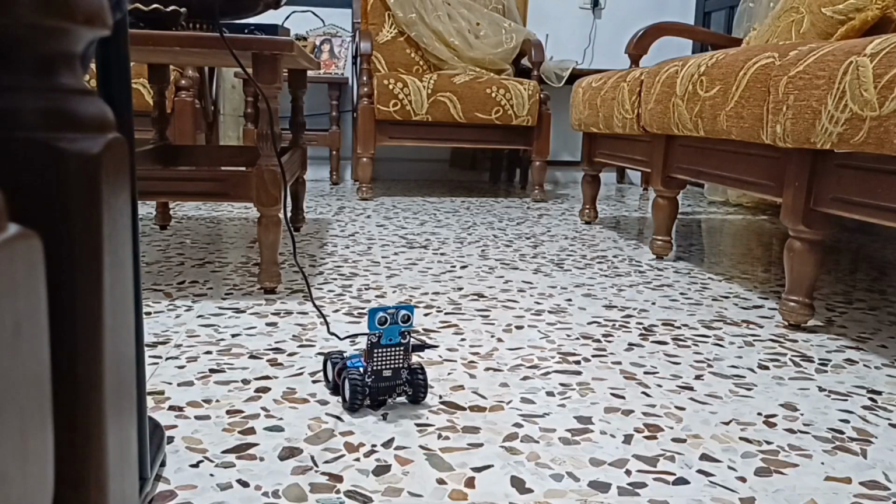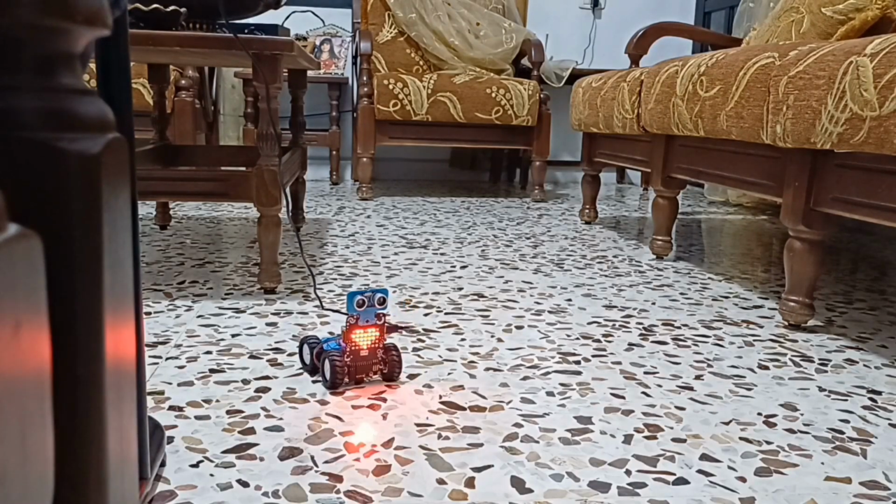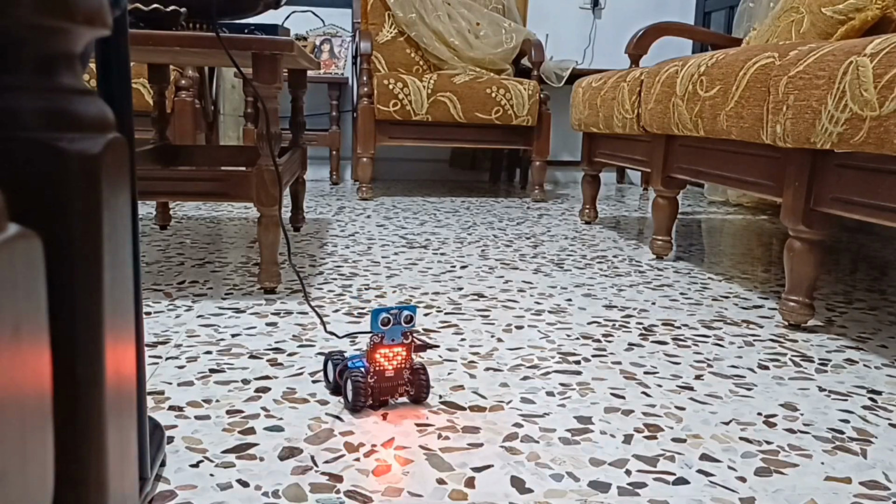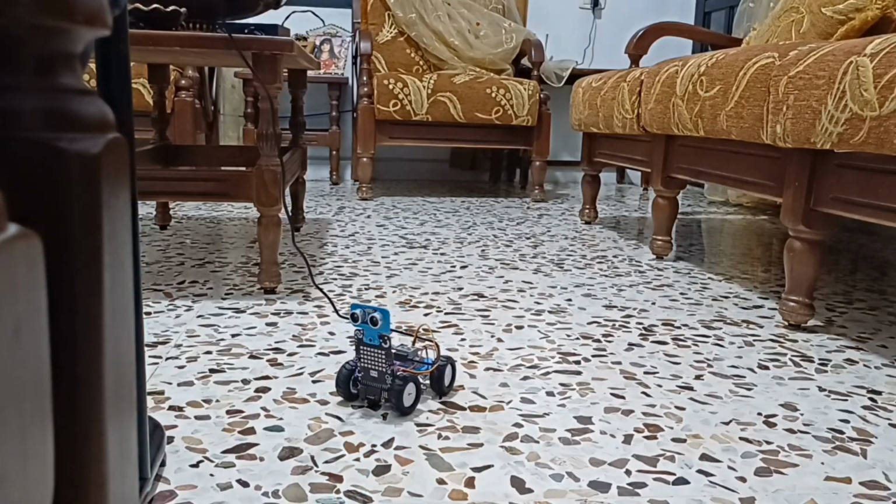Let's start by controlling the Quarky robot with the keyboard arrows. Here's how you can map the keys to move the robot forward, backward, left, and right.